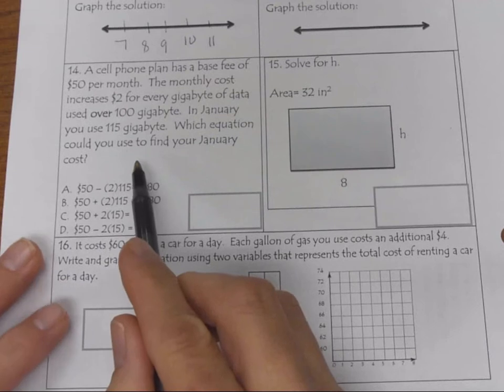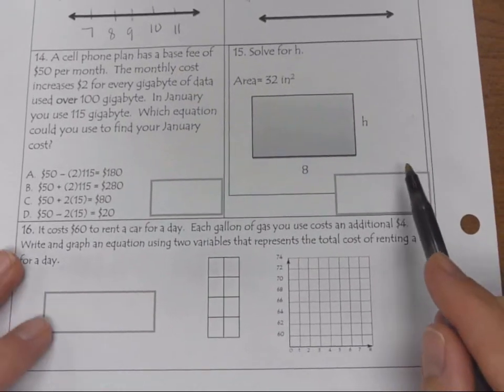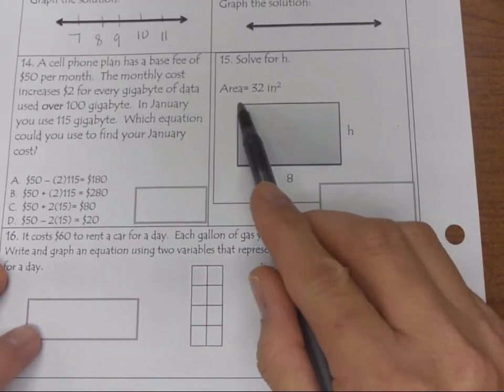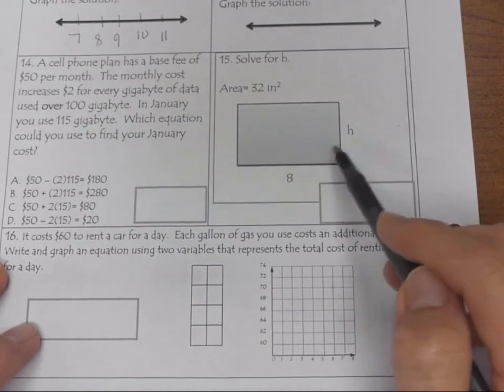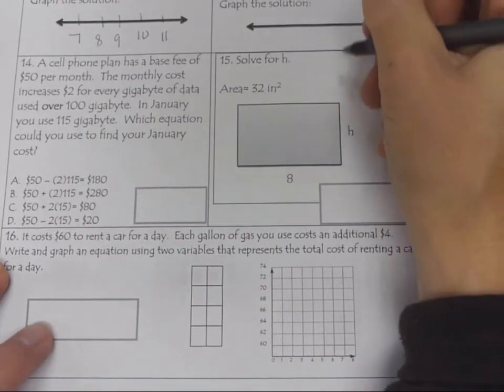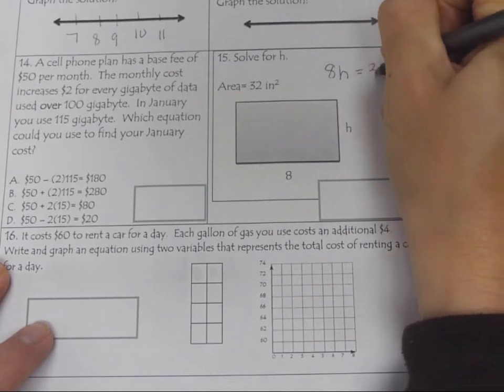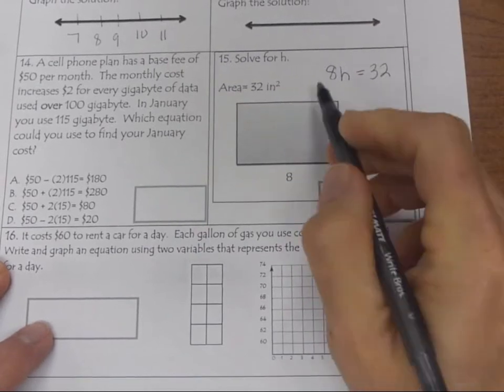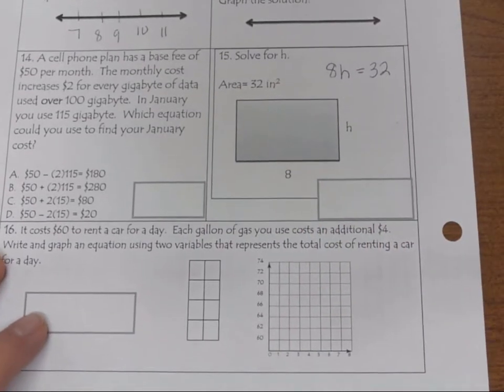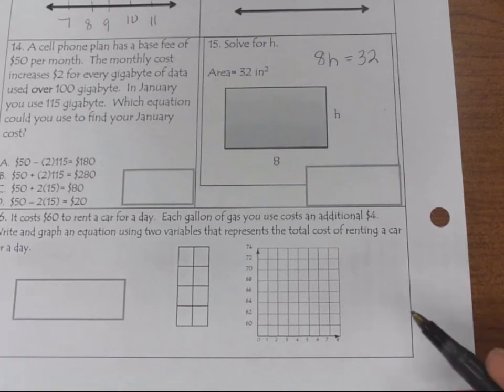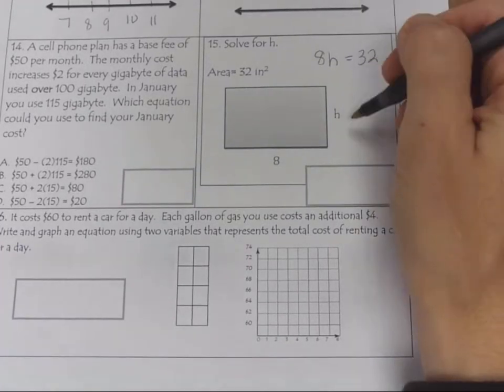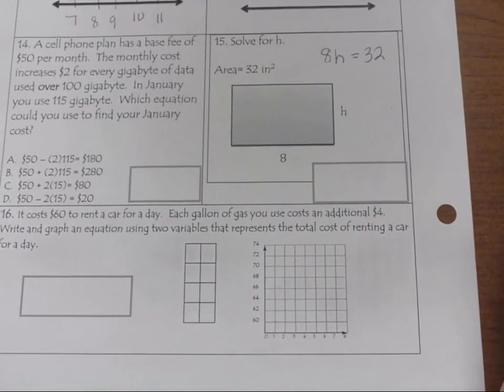Okay, this was an extra credit one, so I'm not going over it. This, you have to know that area equals the length times the width. So you have 8 times something equaling 32. 8 times something equals 32. If you don't know that, you could look at your multiplication facts chart. You could also make your railroad track and solve it that way.